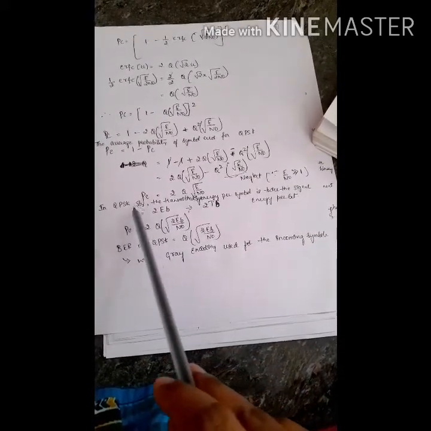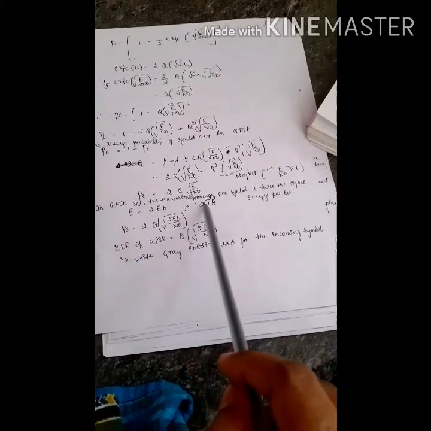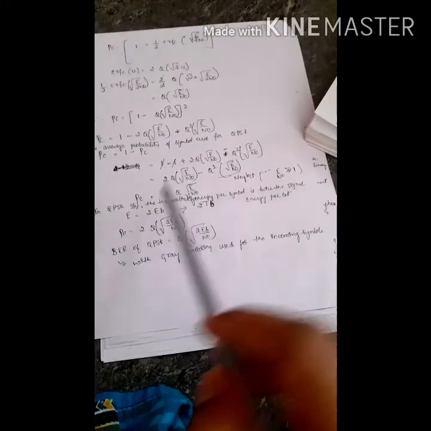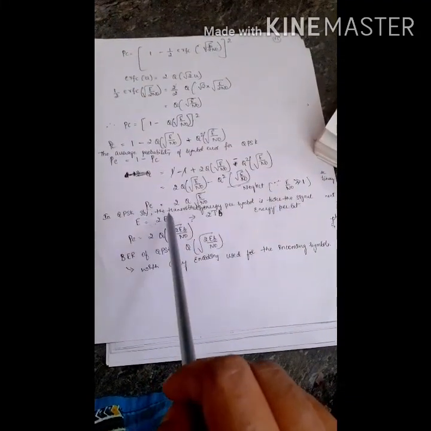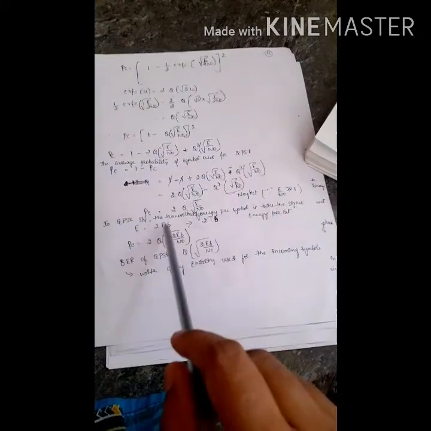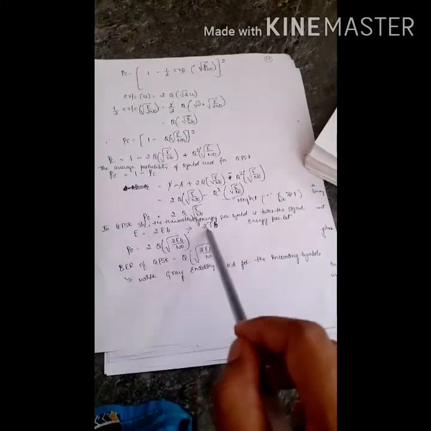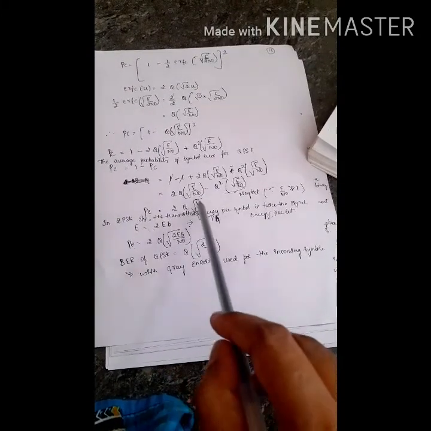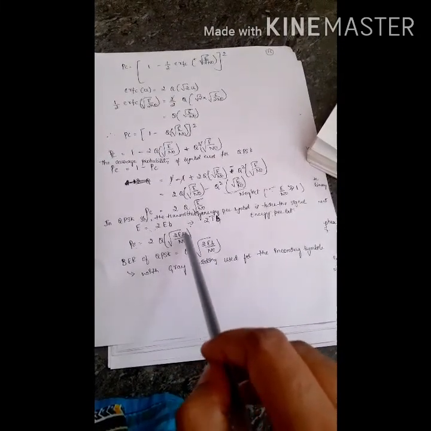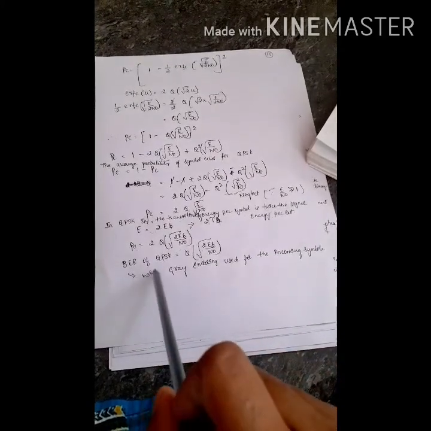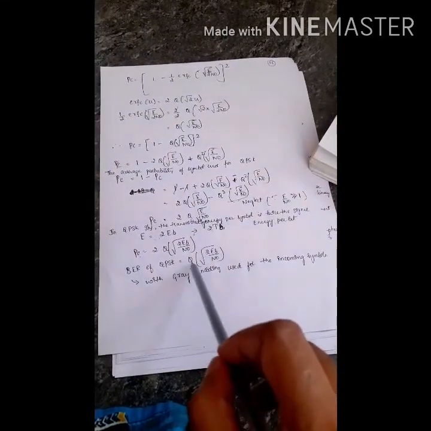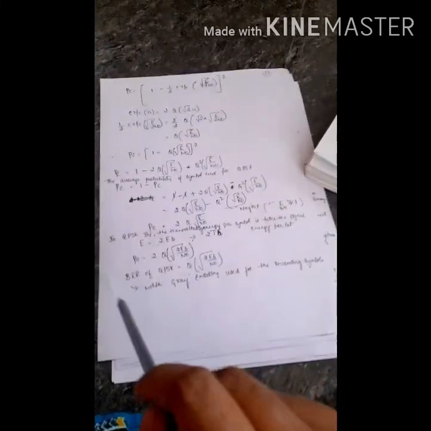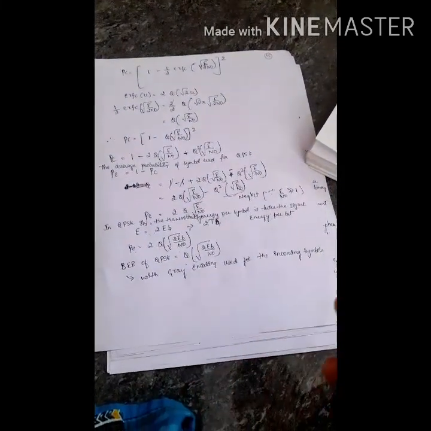In the QPSK signal, the transmitted signal energy is twice the energy per bit, that is E equals 2Eb. So PE equals 2 into Q of square root of 2Eb by N0. Here the bit error rate of the QPSK is given by Q of square root of 2Eb by N0, with Gray coding of the incoming binary signal.